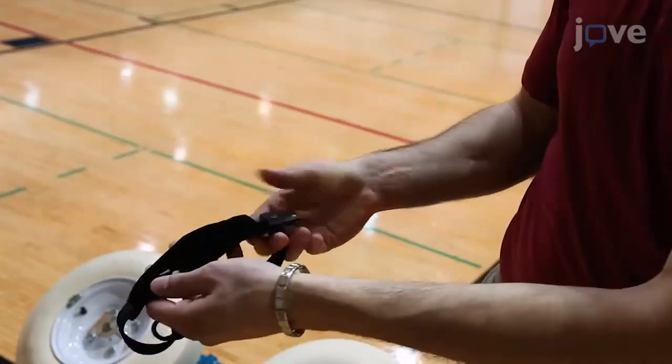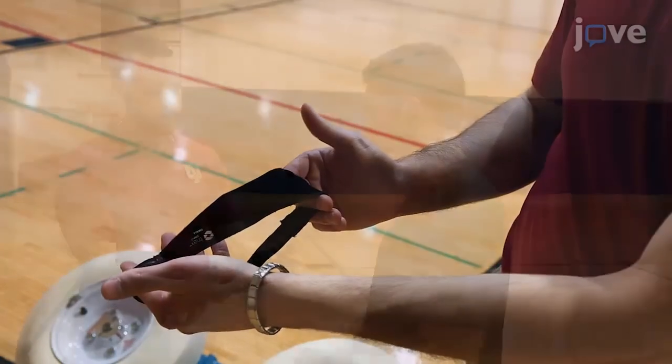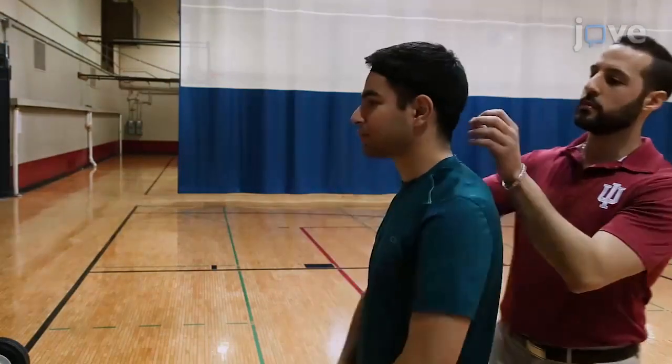Next, fit the subject with a triaxial accelerometer embedded with a headband pocket positioned directly below the external occipital protuberance to monitor the linear and rotational head accelerations.